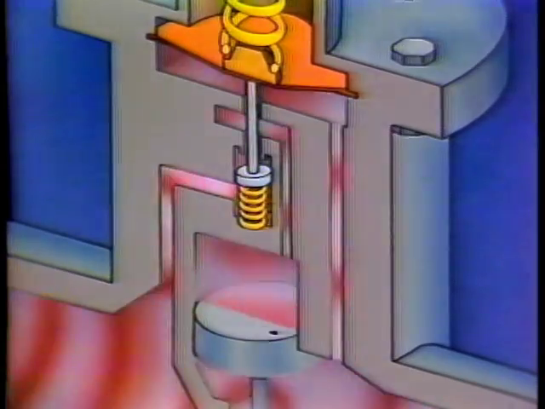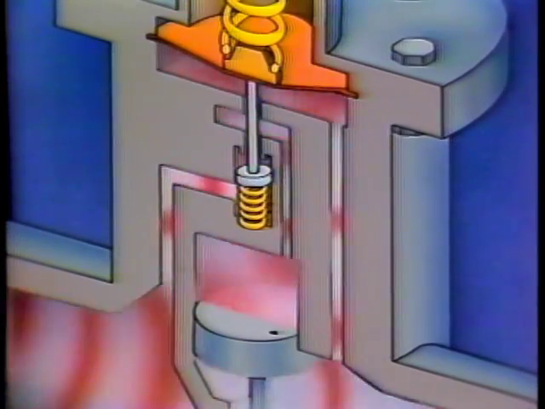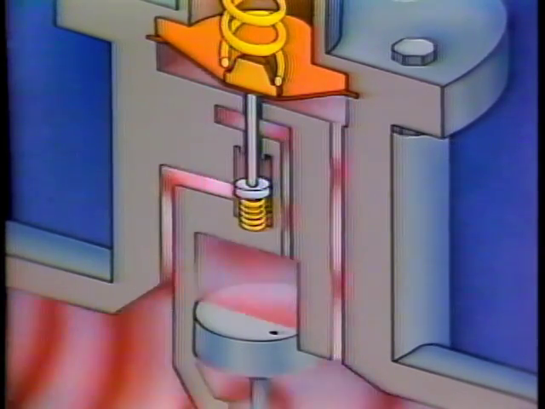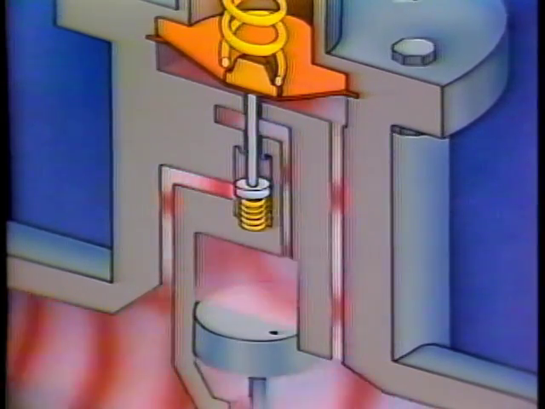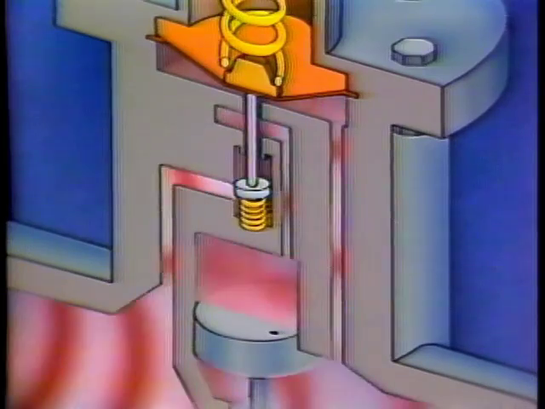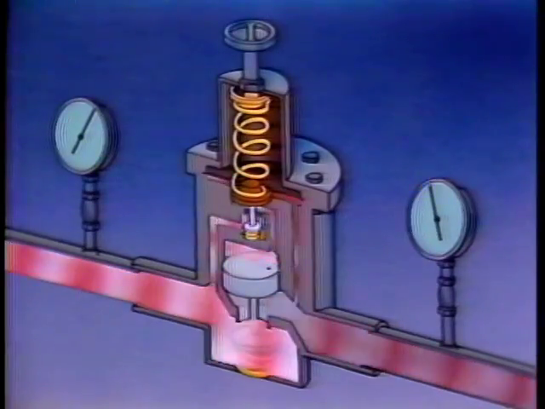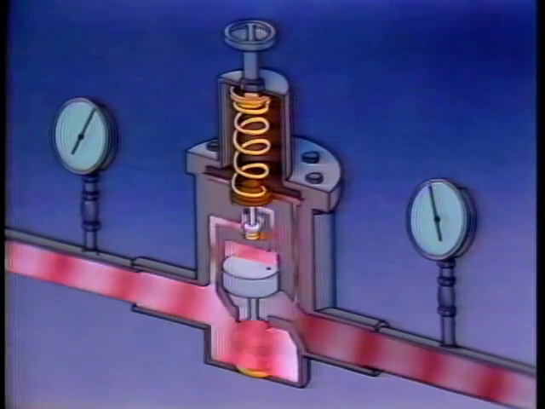If load increases, pressure decreases below the piston and the diaphragm simultaneously, and the reverse occurs. The set point force on the diaphragm opens the pilot valve, increasing the pressure above the main valve piston. The resultant differential pressure opens the main valve until the outlet pressure matches the set point, and the pressures on both sides of the piston are in balance.